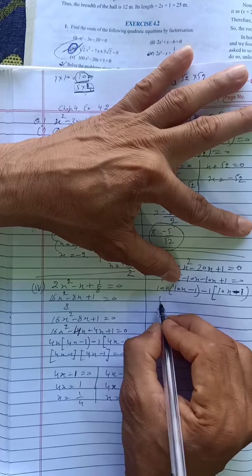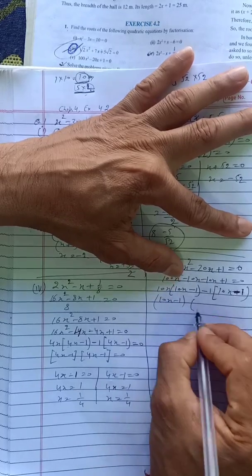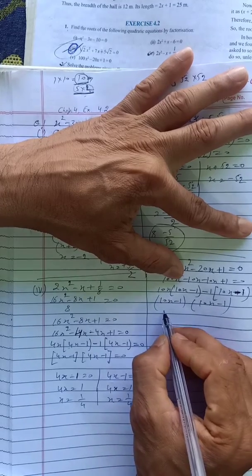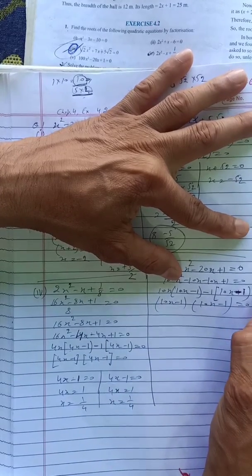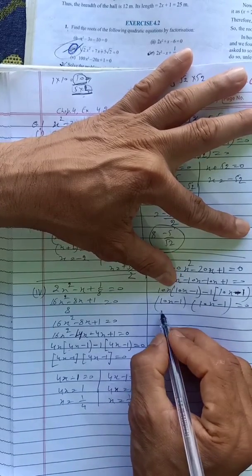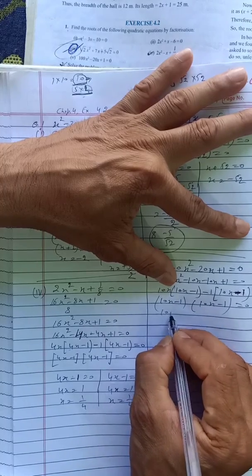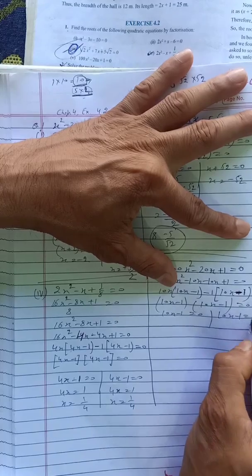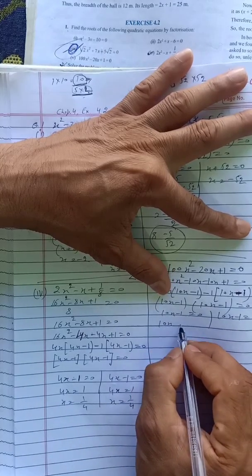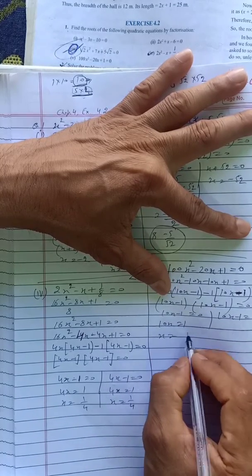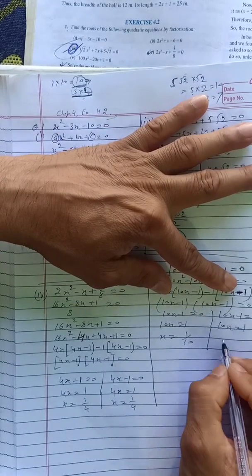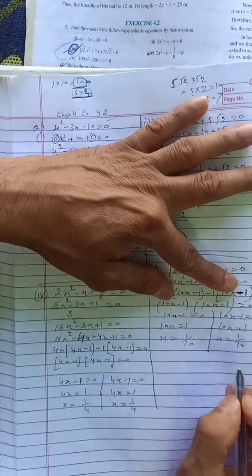Common from these two terms, 10x minus 1, equal to 0. Again equating both factors to 0, 10x minus 1 equal to 0, 10x equal to 1, and x equal to 1 by 10.